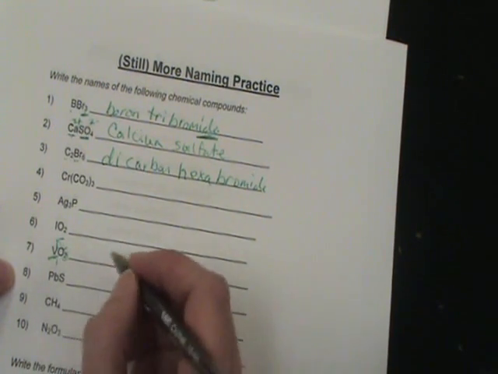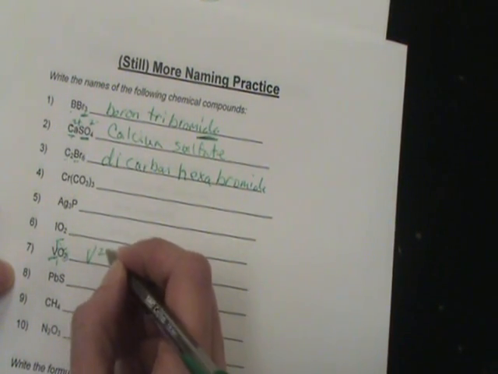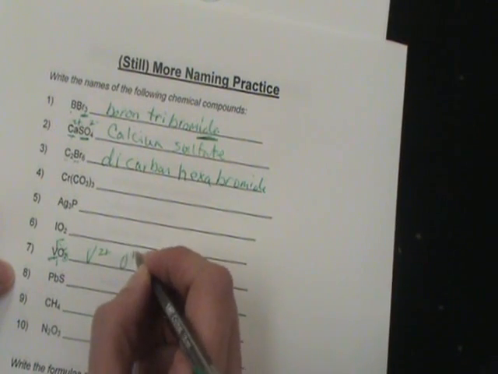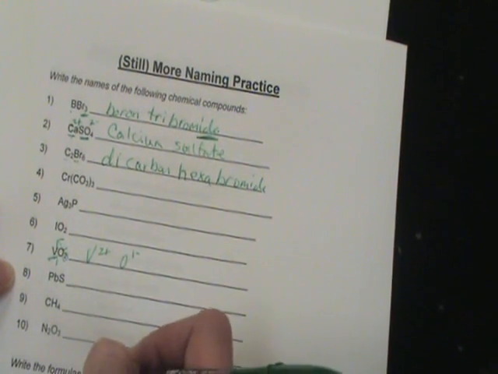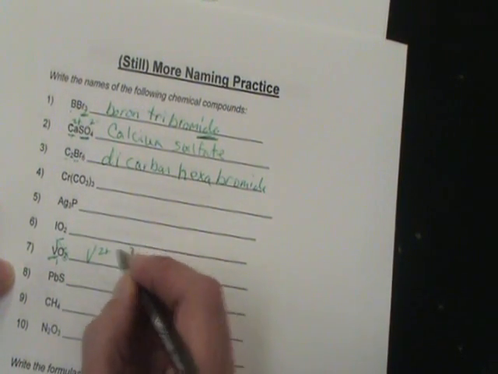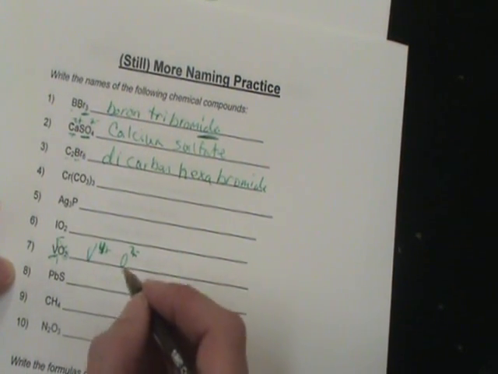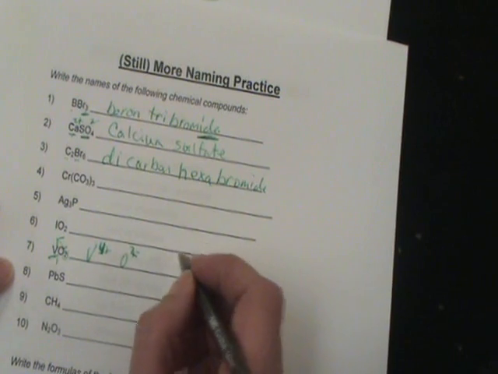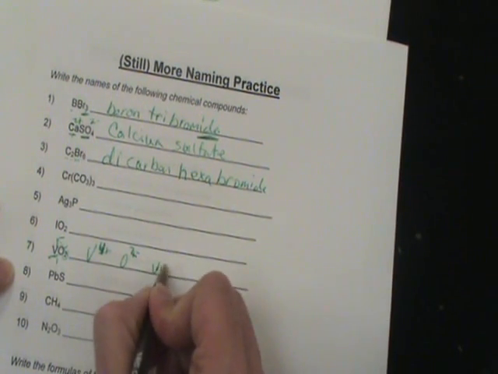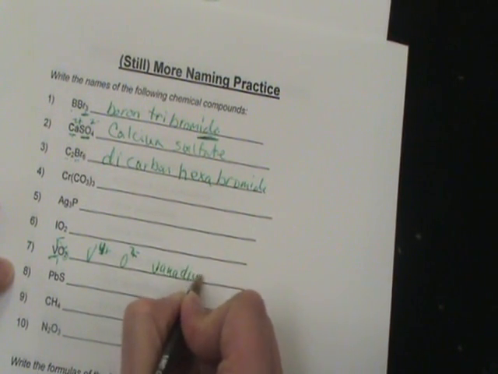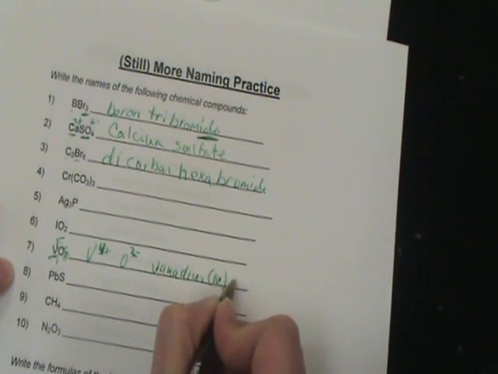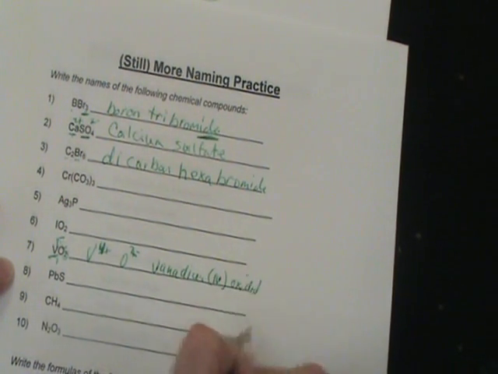This is a tricky one. This 2 came from up here, right? Which means there was a 1 there. However, this would be V2 plus and O 1 minus. We know that oxygen is always a -2. So this is actually a 2 here, and this had to have been a 4. Because remember, with ionic compounds we can reduce. We don't reduce with covalent ones, but ionic compounds we can. So this would be vanadium 4 oxide.